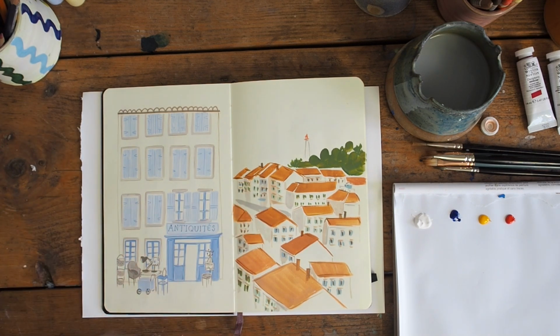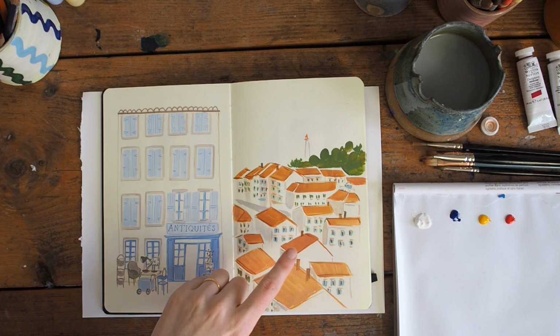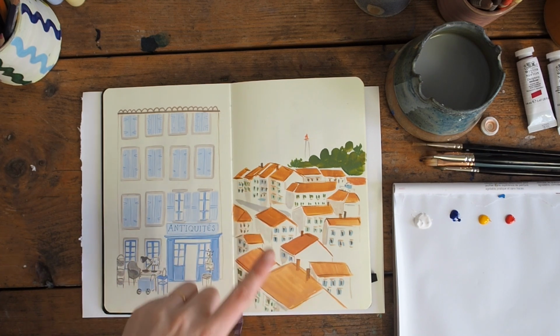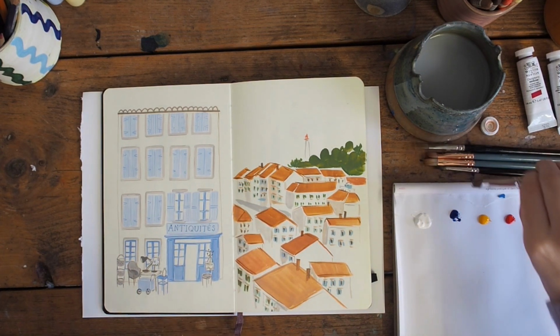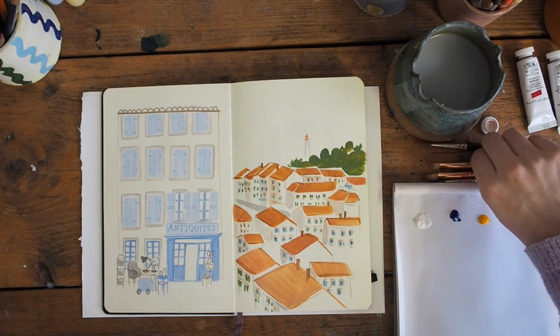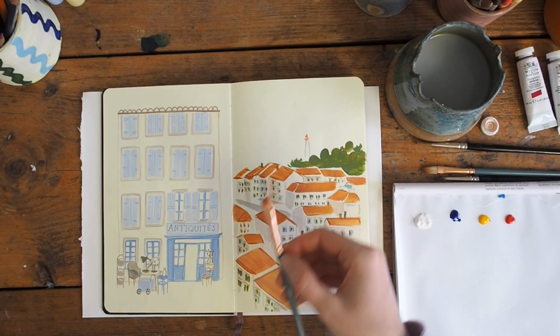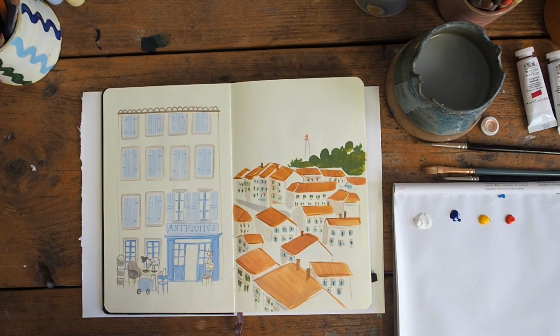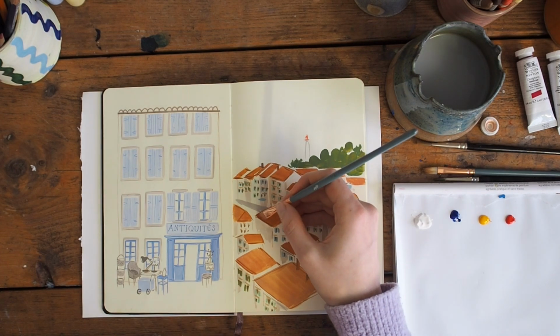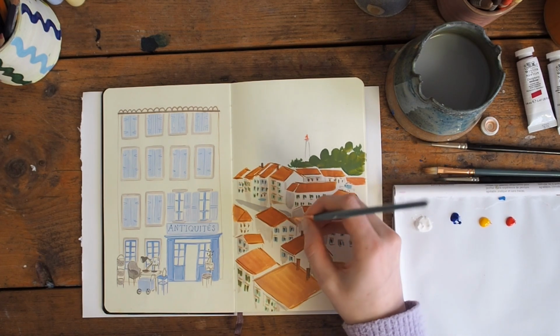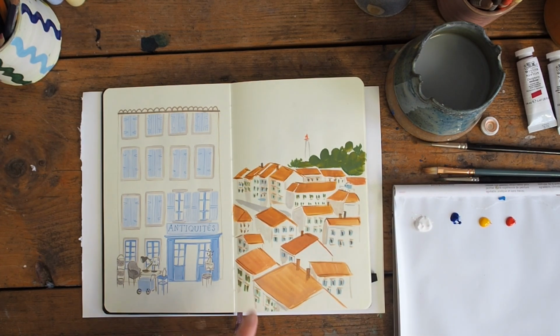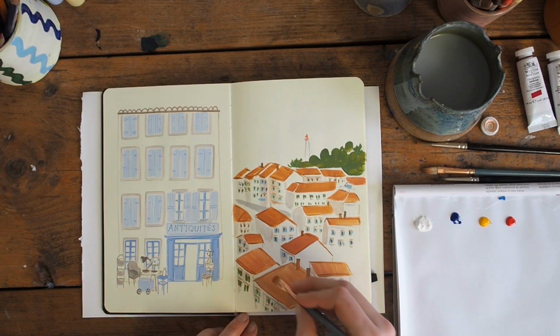And then the roofs, I found a really good technique for painting these lovely red roofs, and that is to use an angled shader brush. So something a bit like this, and then you can see how that is just absolutely perfect. You just pull it like that, and then you get a nice neat line there. With the brush strokes, I think I've probably pulled it across this way.